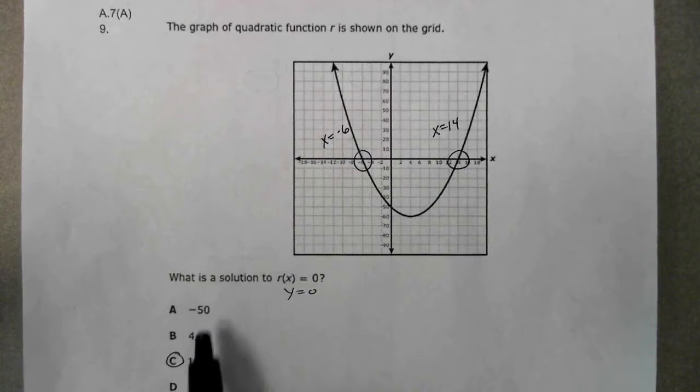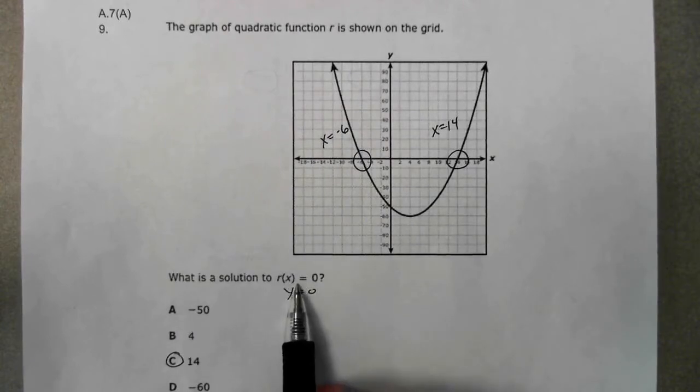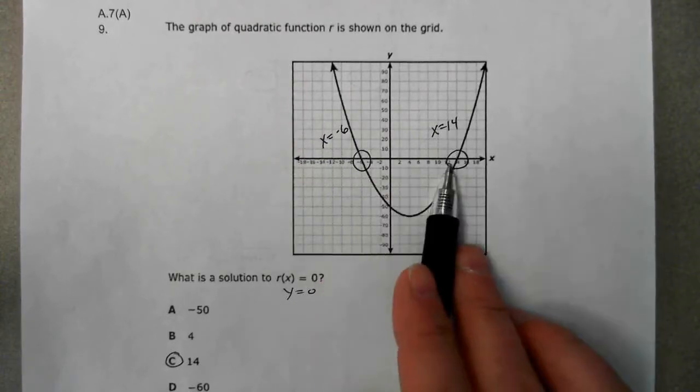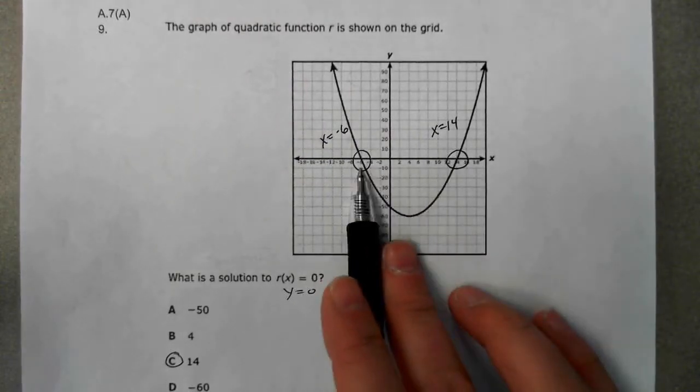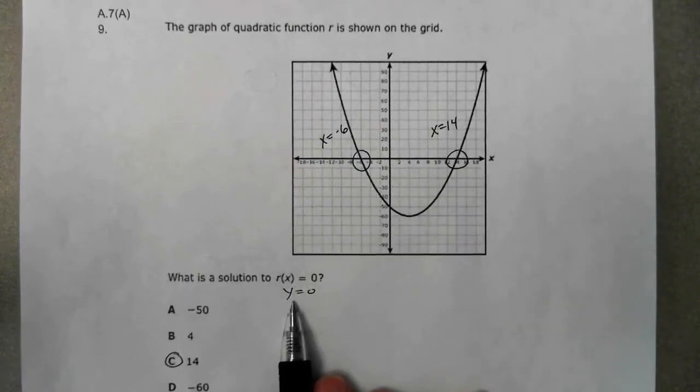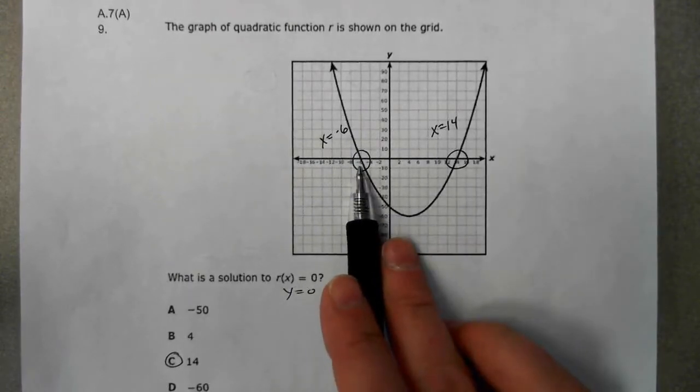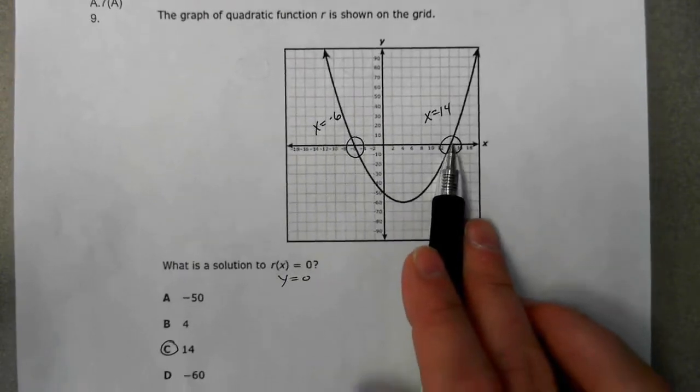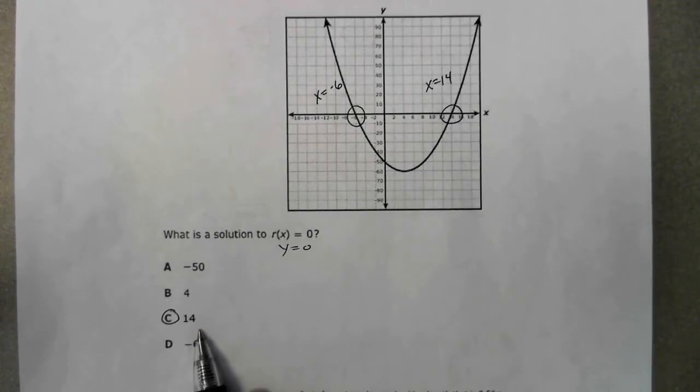This one says, what is a solution to r of x equals 0? That means just saying when y equals 0, what is the solution? In this case, it's our x values, our x-intercepts. So our x-intercepts are right here as our solutions, because when y equals 0, it can be -6 or +14. The only one that represents that is +14.